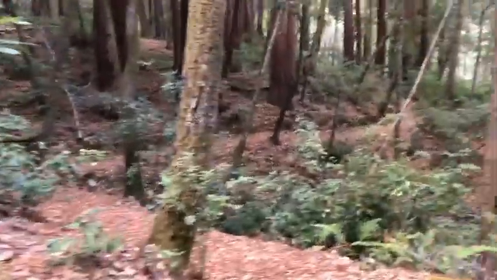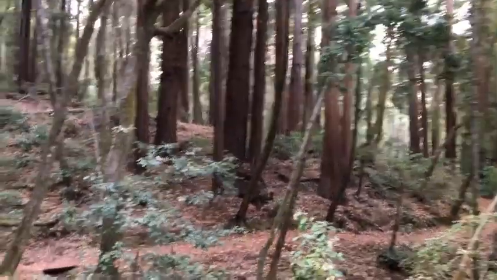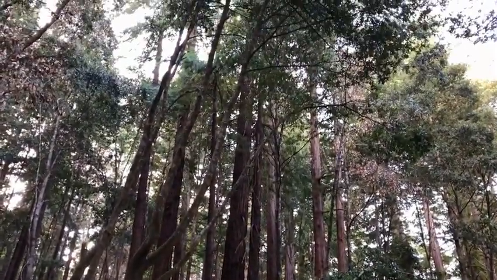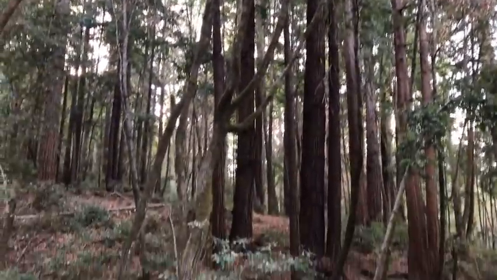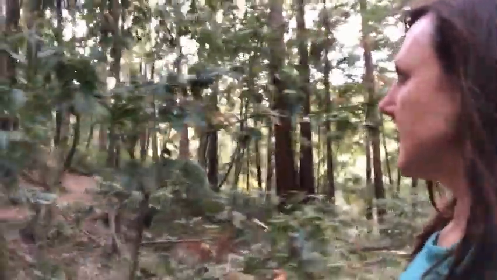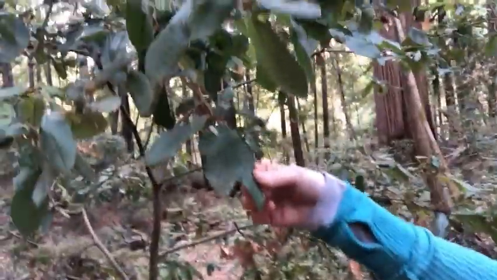And here we come up to a beautiful grove of redwoods. So now that we're in a little bit more of a shady area, this is where we're gonna find more of the tall redwood trees. There's also a lot of other plants that are still growing around here, such as this tree right here. This is a tan oak tree.